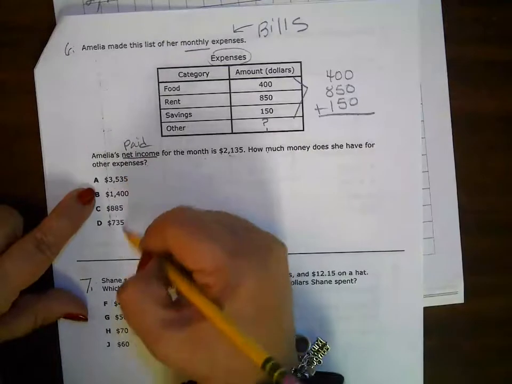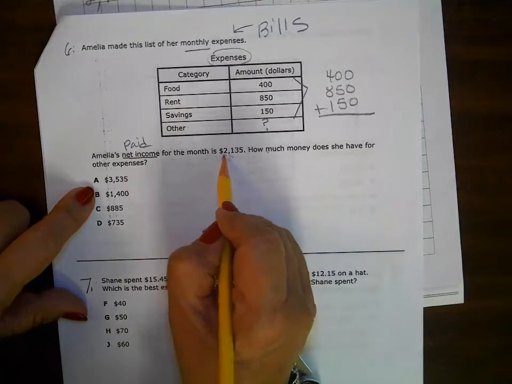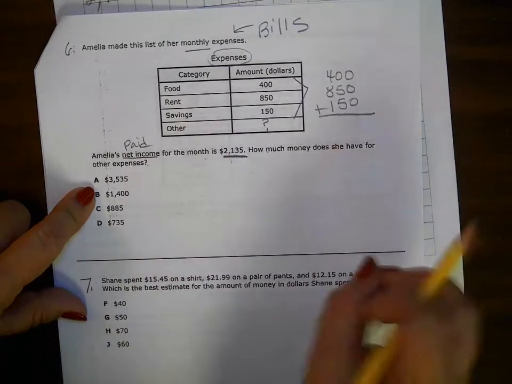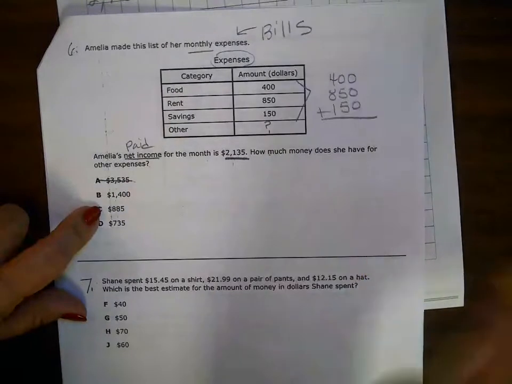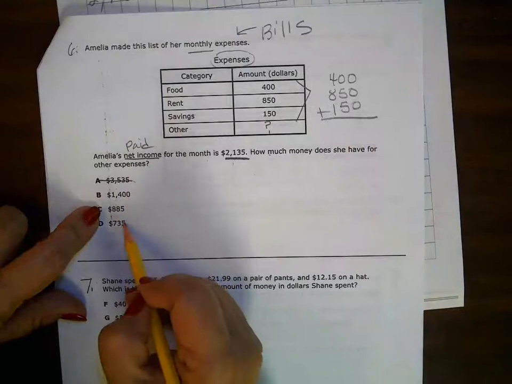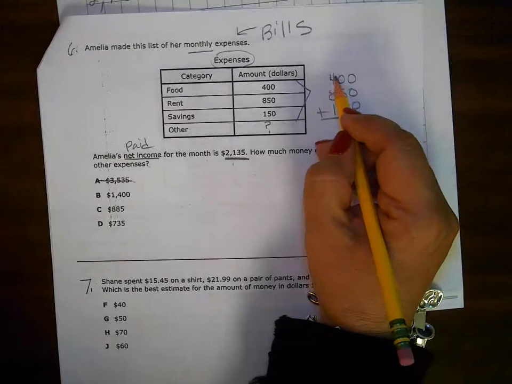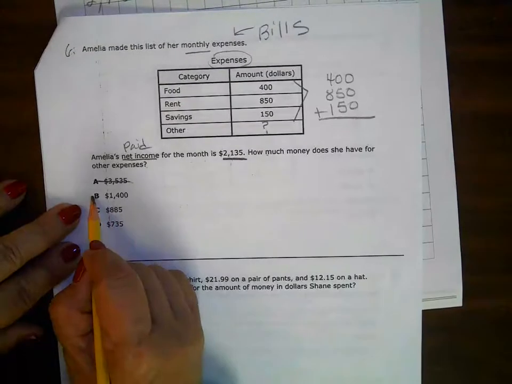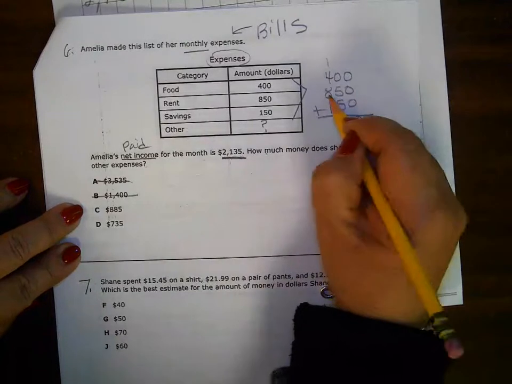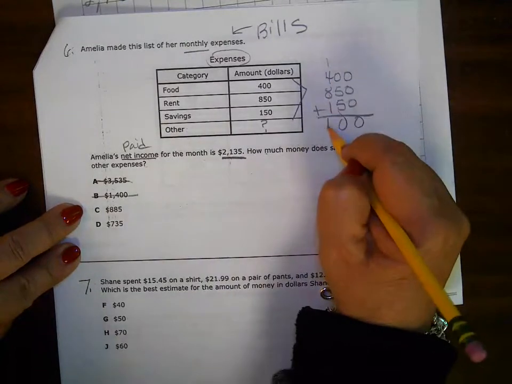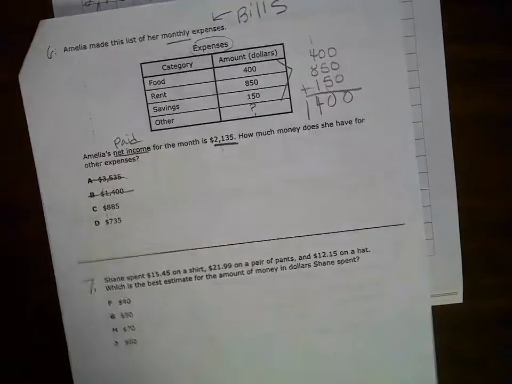Looking over here at my choices, if this is all she makes, right, I can't go any higher than this. This is it. It's only going to get smaller and smaller. So I can eliminate this 3,500 immediately. And then these are my choices that I'm going to have to look at. So if I'm going to estimate that, I think I can eliminate this one here too. Let's see, 0, 5 plus 5 is 10, 8, 9, 10, 10 plus 4 is 14. So it's 1,400.